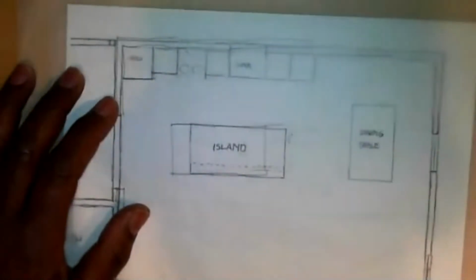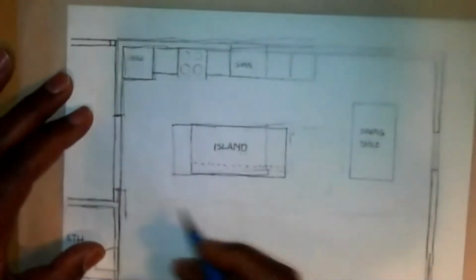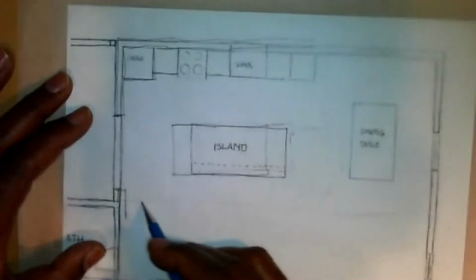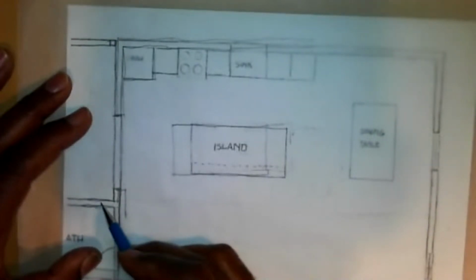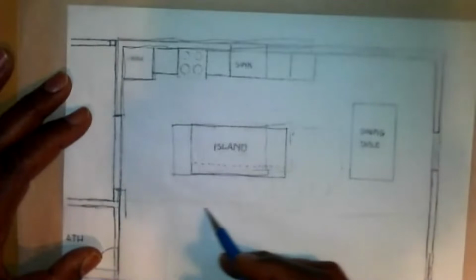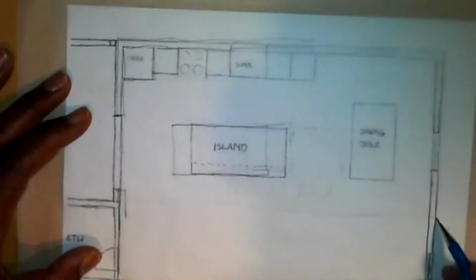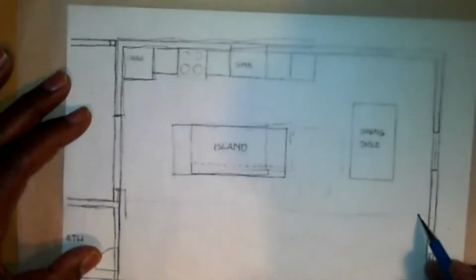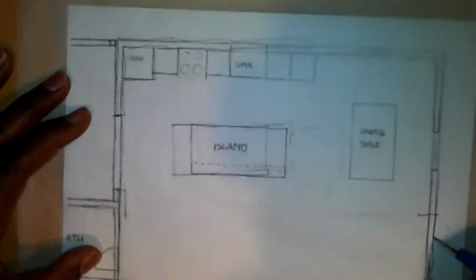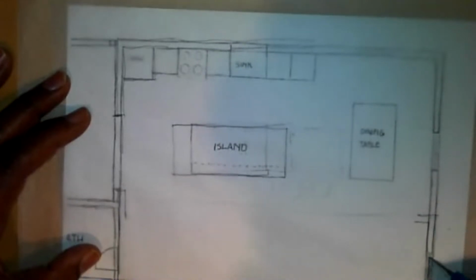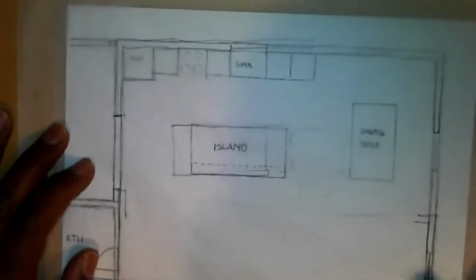Now, if I was to continue this wall over, because this is an existing exterior wall, and it comes to here, and then we get this window in here like this.